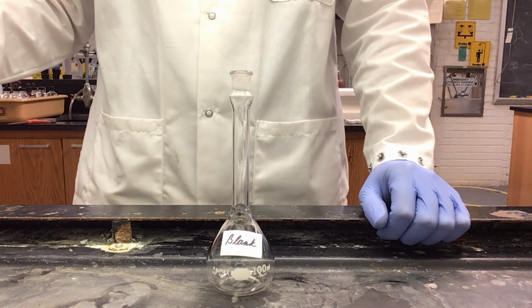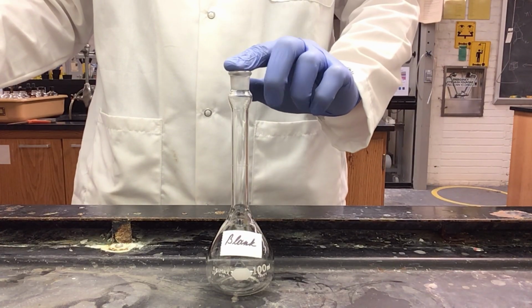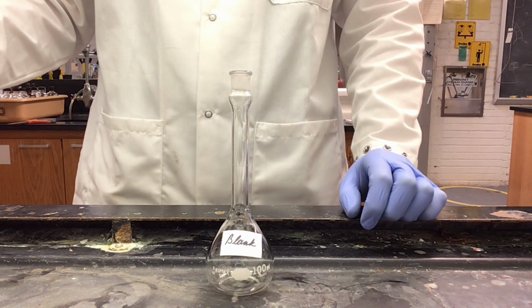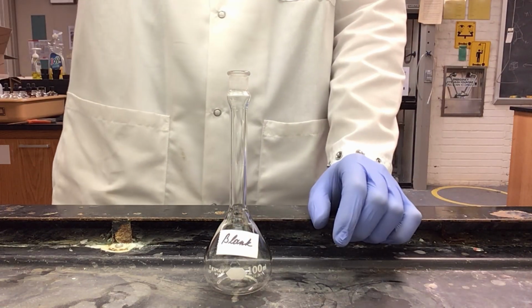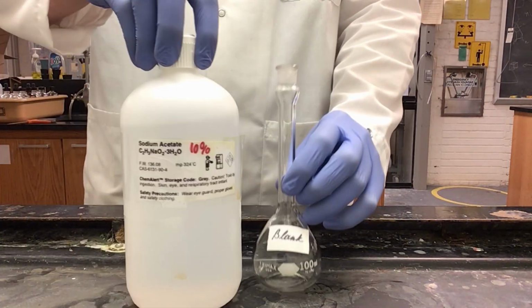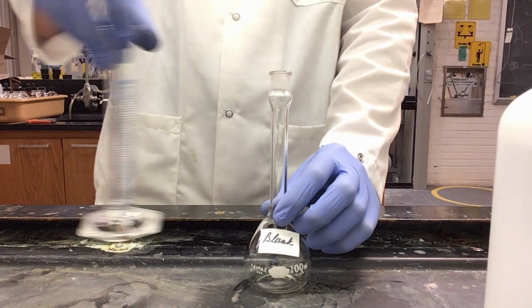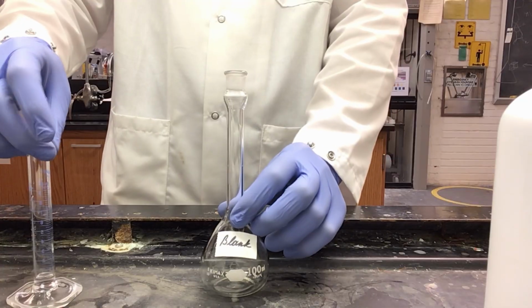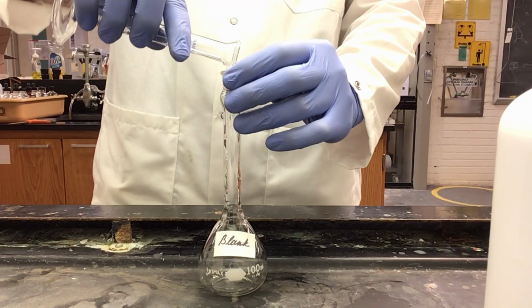Now we are moving on to our Beer's Law plot preparation. To do this, we need to prepare our solutions for the plot. I have here my blank. In order to make this, I'm going to need 10% sodium acetate. I have 1 milliliter of that in my graduated cylinder, which can be added to my flask.